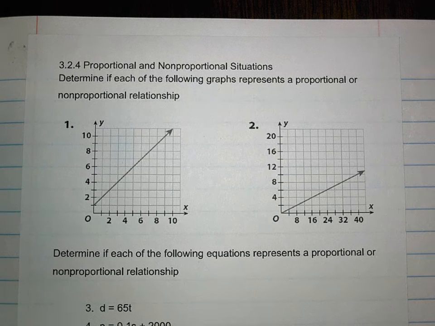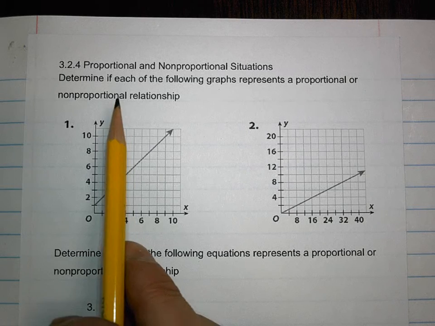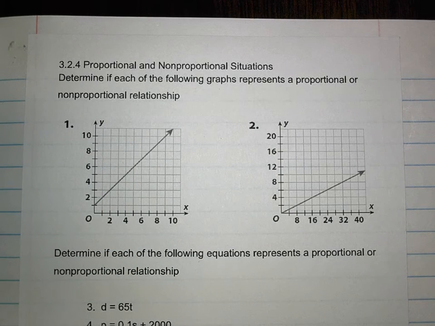Now our other one is a non-proportional relationship, and what's the equation for that? Y equals mx plus b. So those are our two equations. And if you think about it, in a proportional relationship, b is literally 0 because it goes to the origin. It passes through the y-axis at 0, right? So let's look at these two. We want to determine whether each of these graphs represents a proportional or non-proportional relationship.